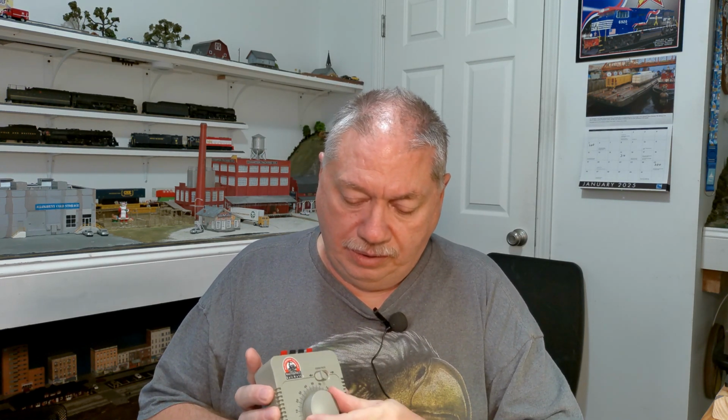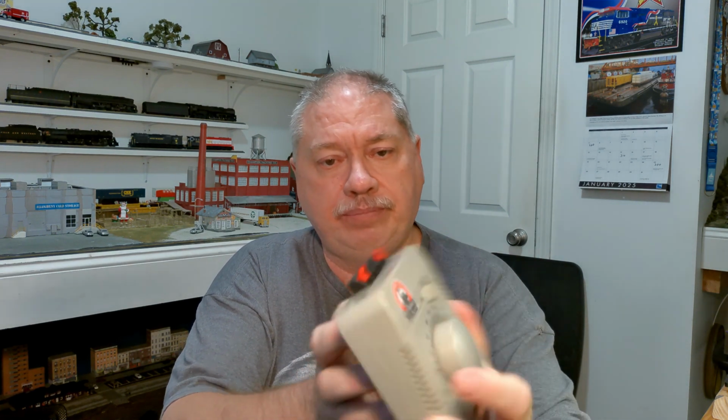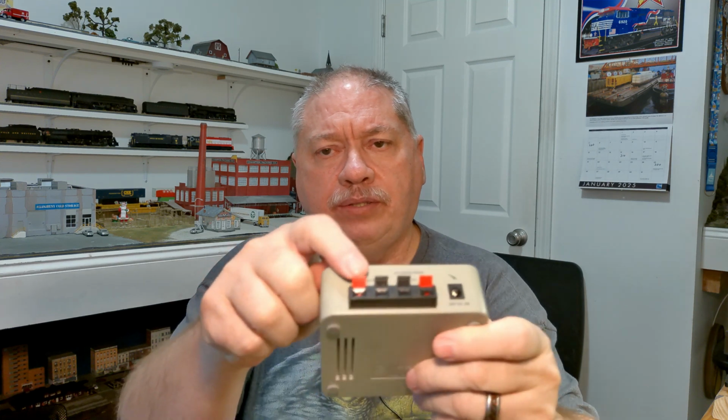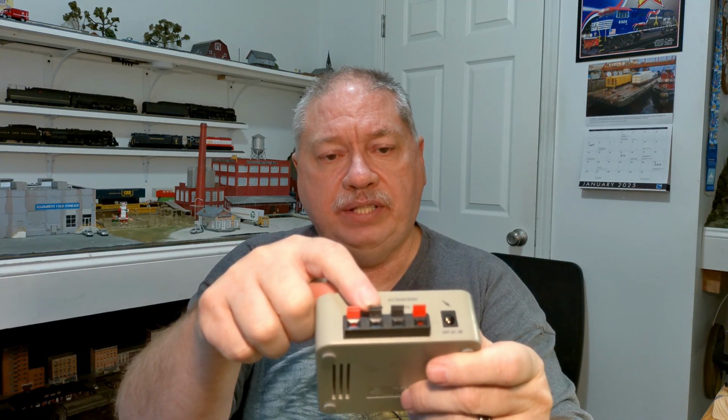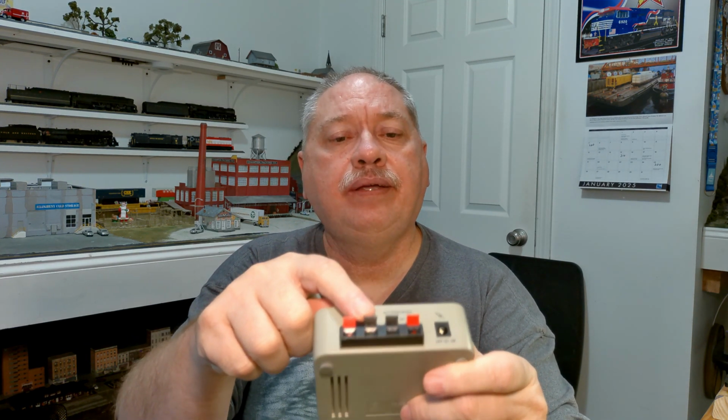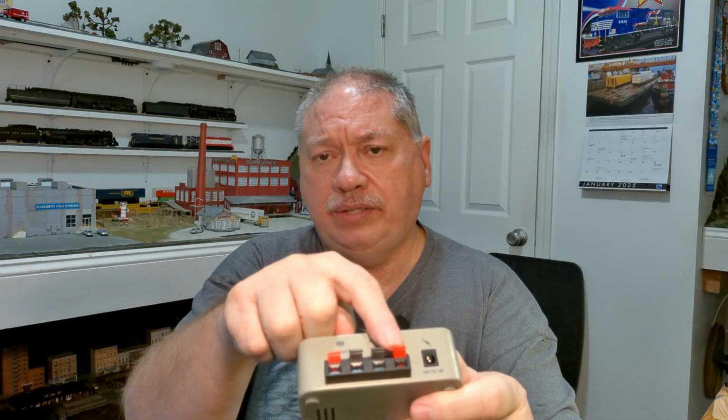So you would click it, there's a little light that would come on here. And you would turn this to increase or decrease the speed. And the connections to the track are very simple. Up here, you've got your positive and negative leads that go to the track. And then you've got two other leads here.